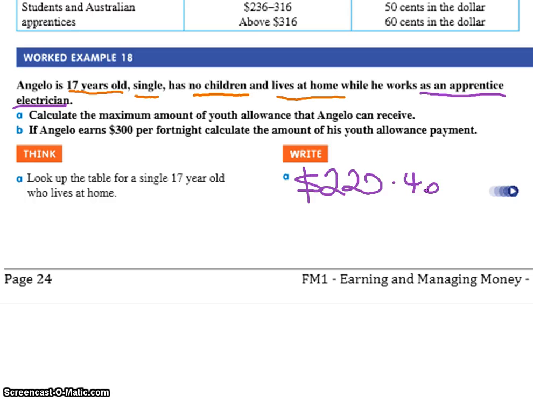Okay, now part B. Now this is where unfortunately there may have been a small error made by some foolish person. It was me. Okay, now yeah, I did stuff up. I wasn't really paying attention to what I was doing.